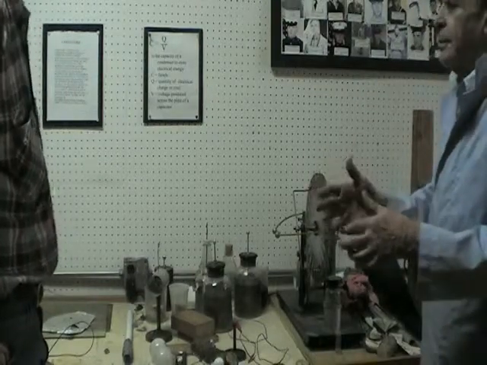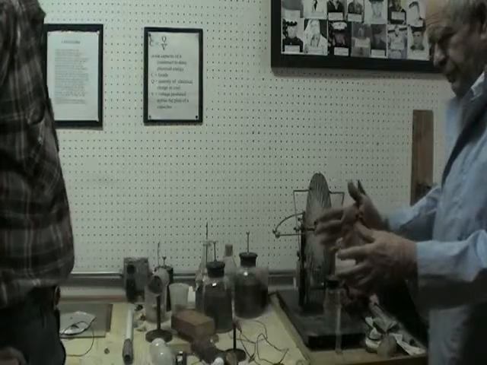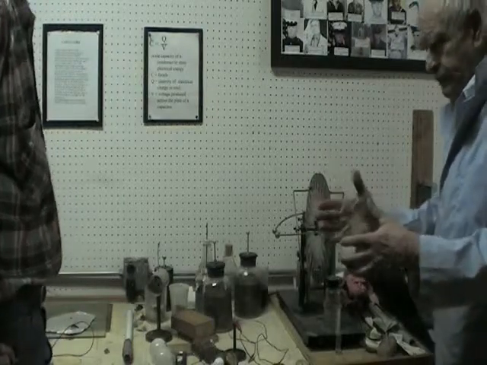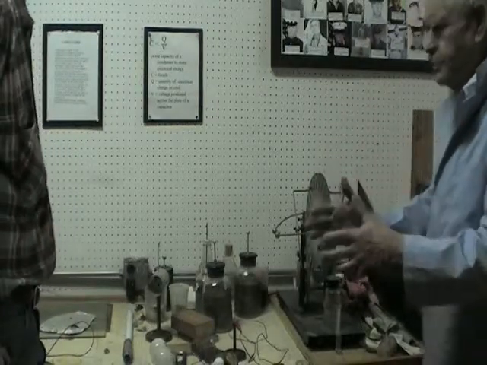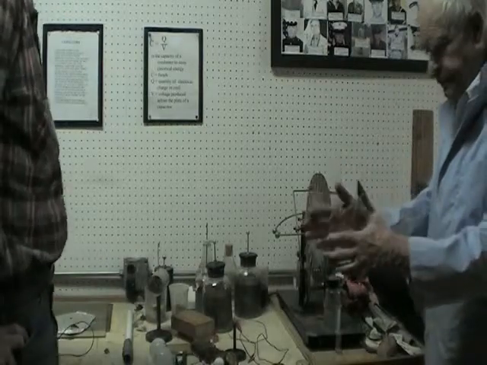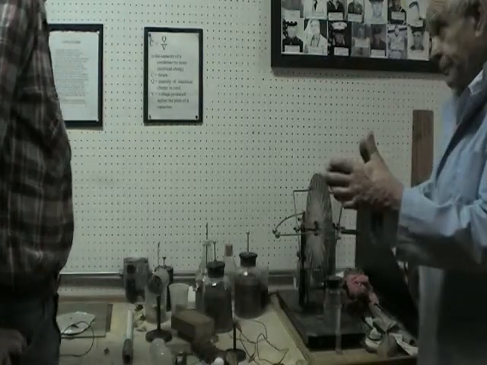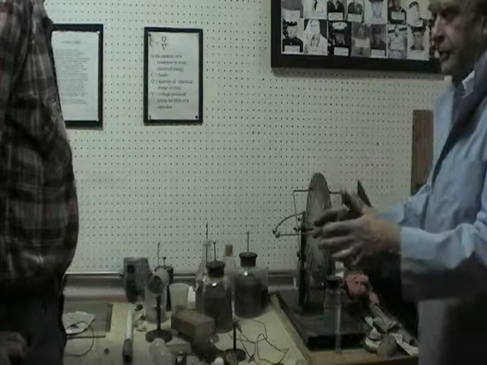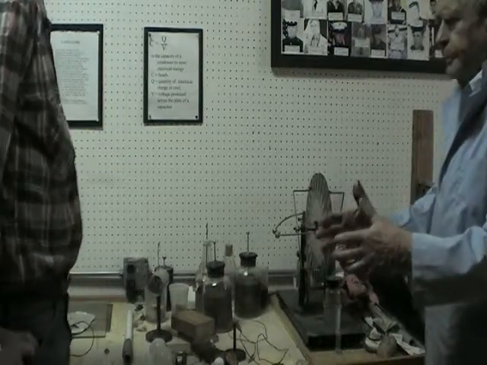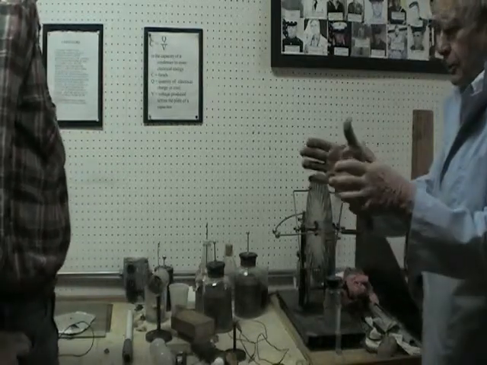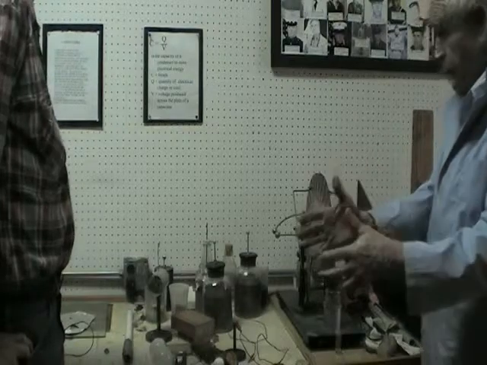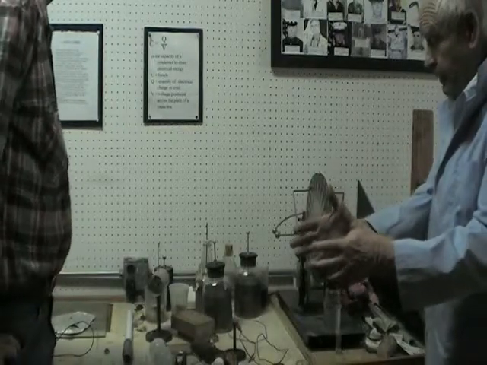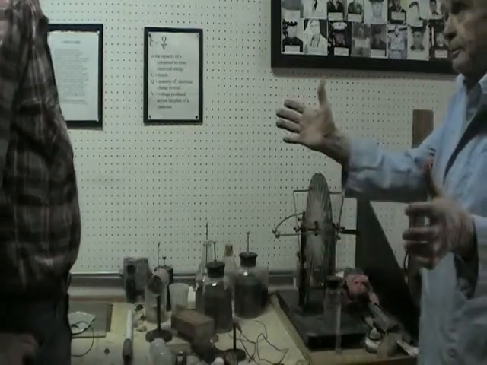charging objects, and in some cases where different materials were used, when those charged objects were exposed to each other, they would pull together. In other cases, particularly with two of the same kind of material, when they brought them together, they would repel.